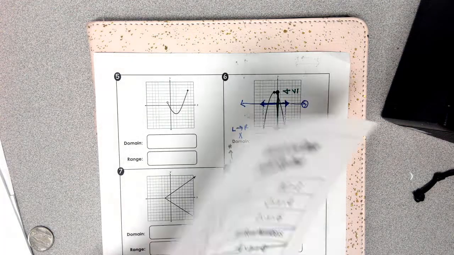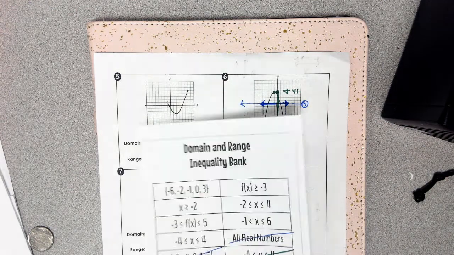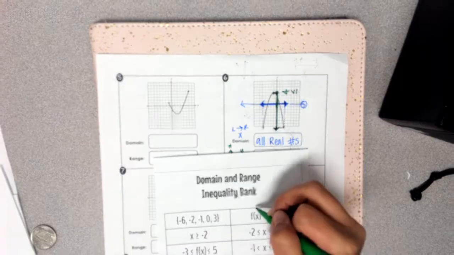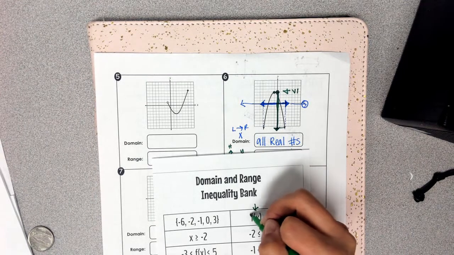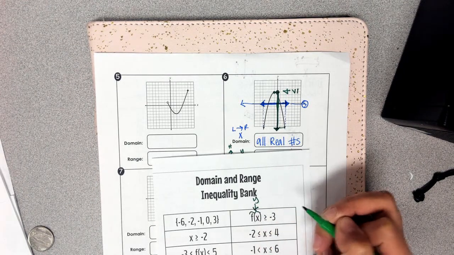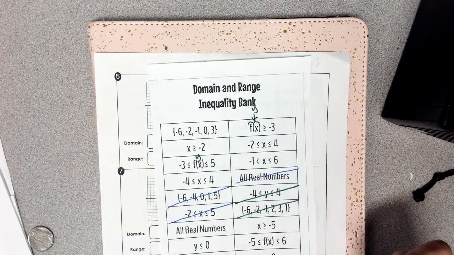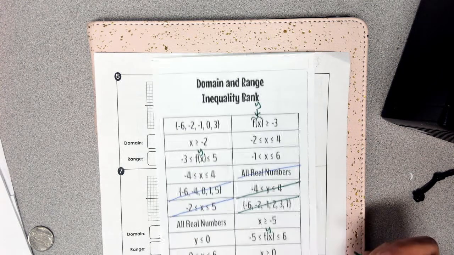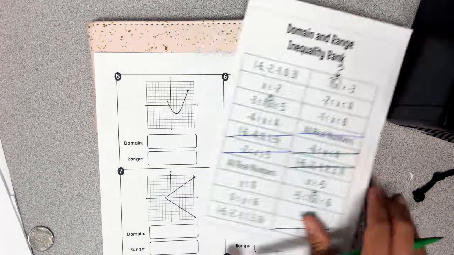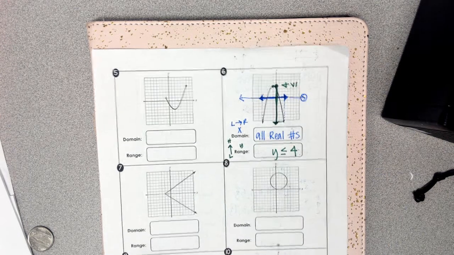All right, one more with you, and in case I don't get to it, remember f of x right here? This whole thing right here just means the same thing as y. Same thing as y. So don't let that confuse you. I wanted to do number 9 with you.